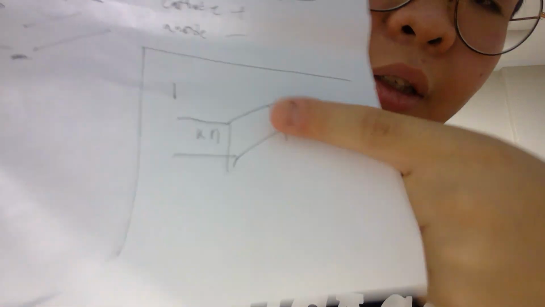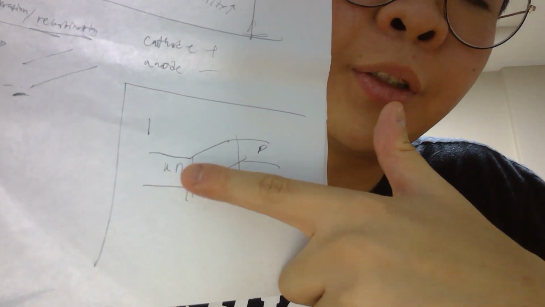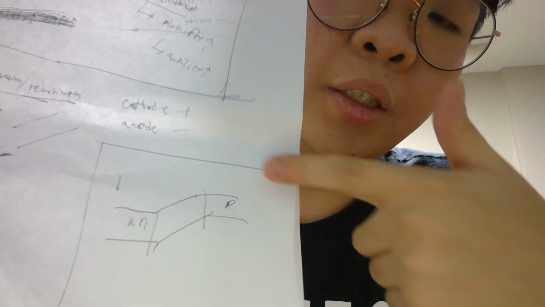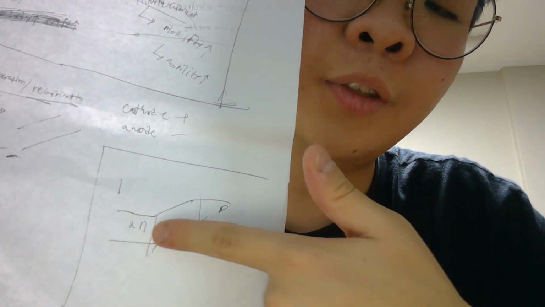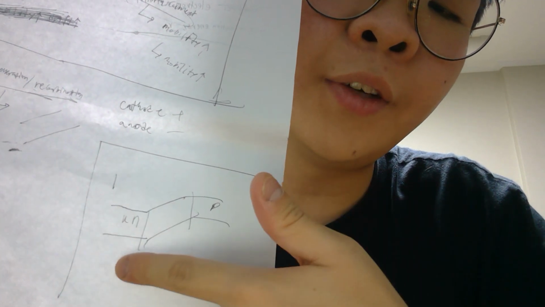There is an n-type semiconductor on an energy band. Here is the conduction band and valence band.